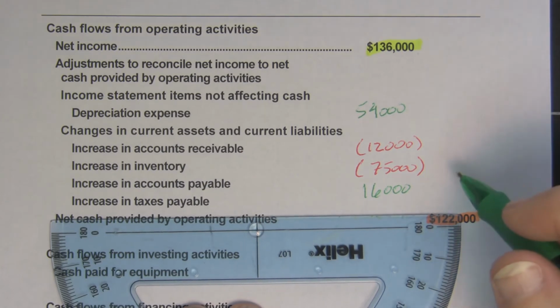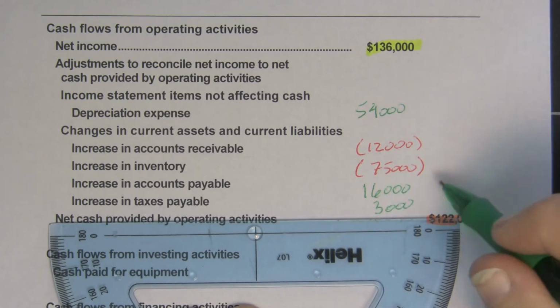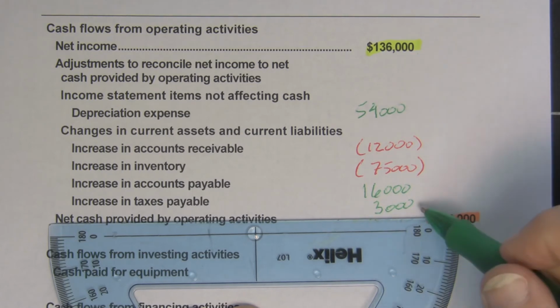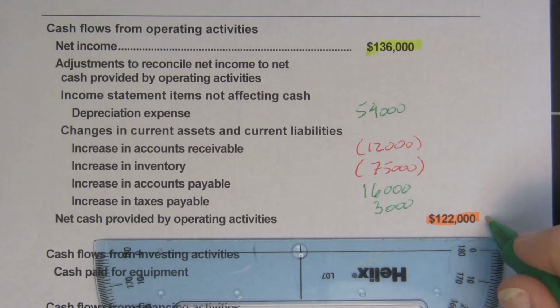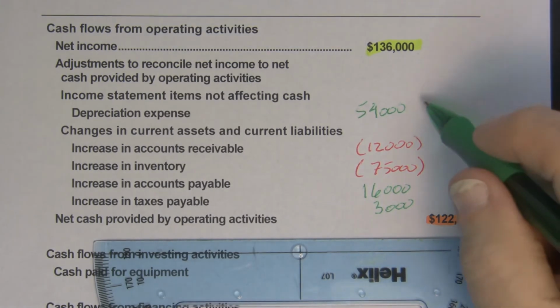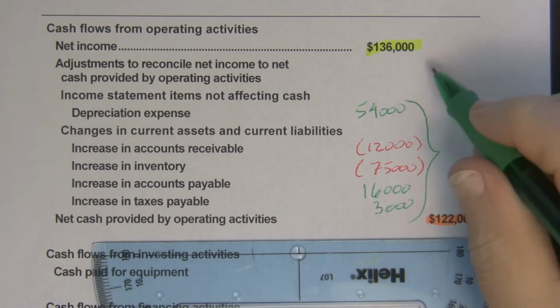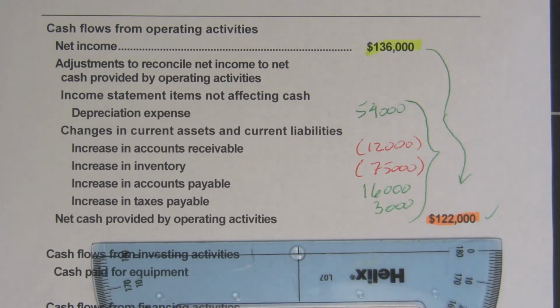They were 25, they're now 28. So our cash went up because we certainly took the tax expense there, we just haven't paid it. That totals 122. That's a check number from the book. And we got that number by summing these numbers and combining with this number to give us the check number.